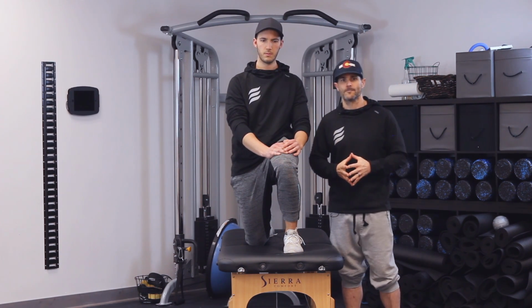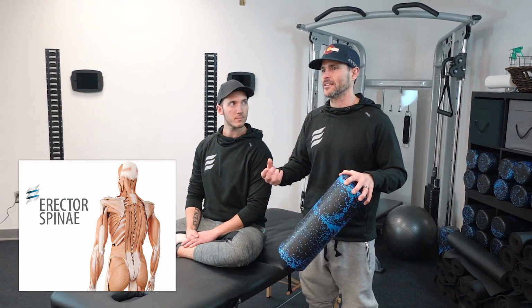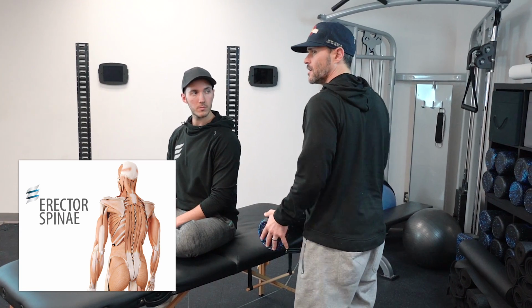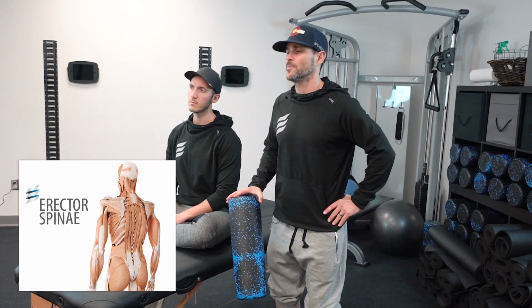And then we're going to get into our next release, which is going to be in the erectors. You're going to need your foam roller. The erectors are the muscles along the backside of the spine that help to pull your back up into full extension. Now, oftentimes these muscles are overused because our quads are tight, like we talked about, pulls the pelvis down.